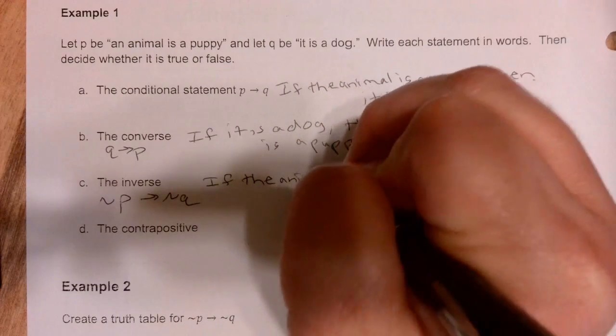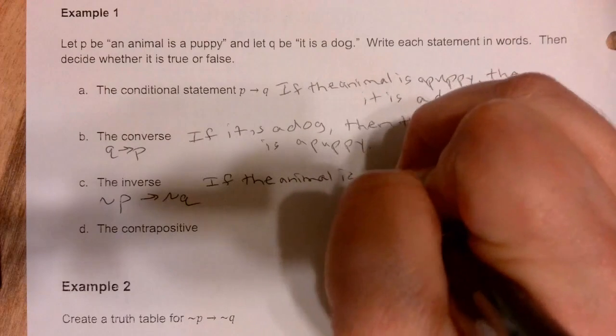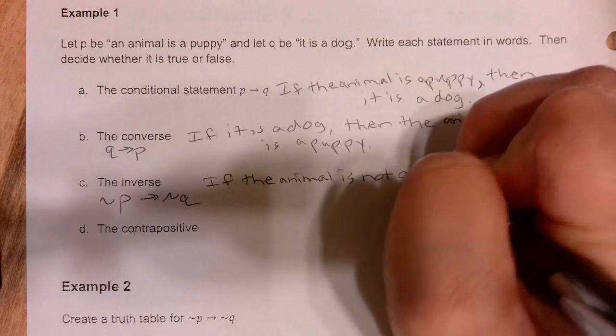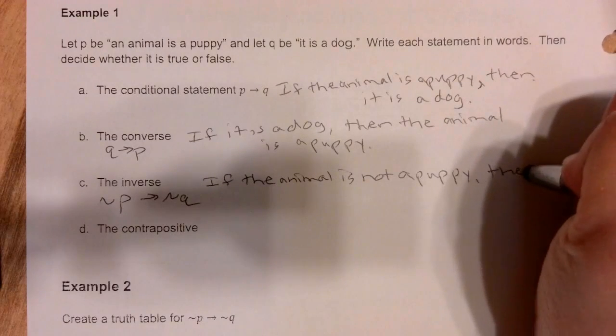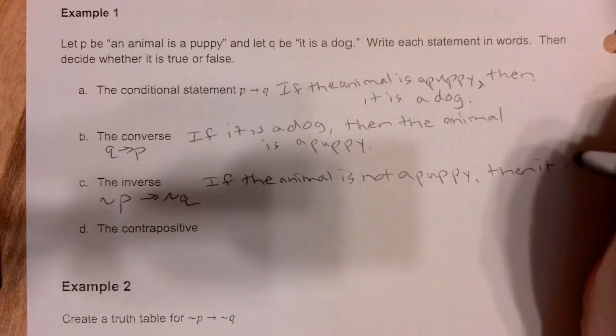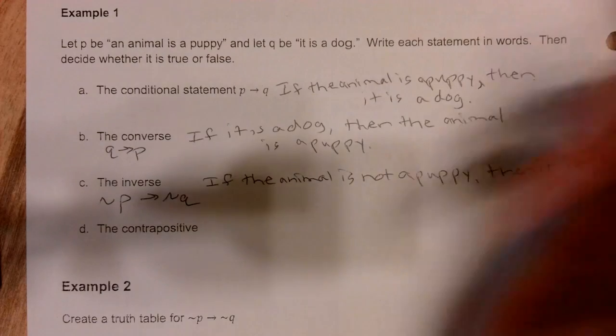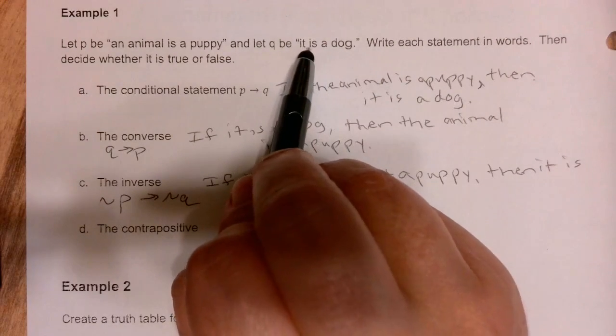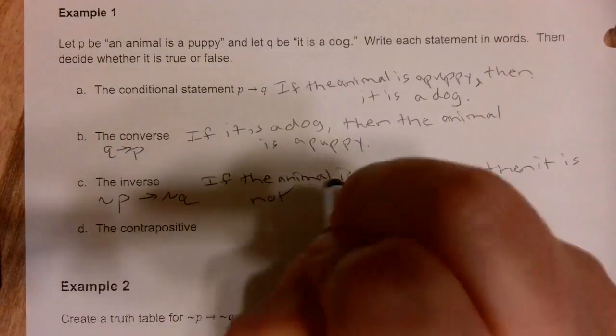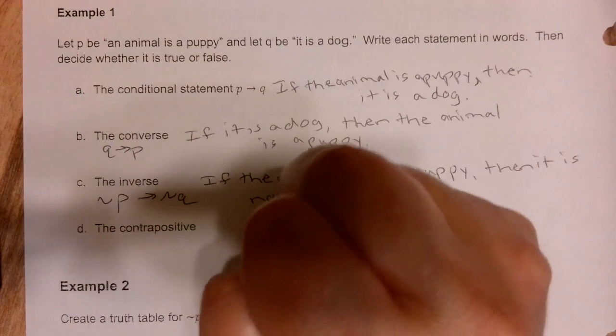If the animal is not a puppy, then it is not, so up here it says it is a dog, this one should say it is not a dog.